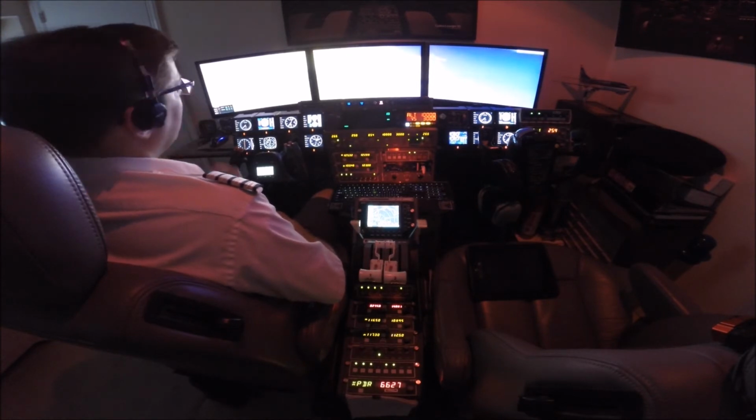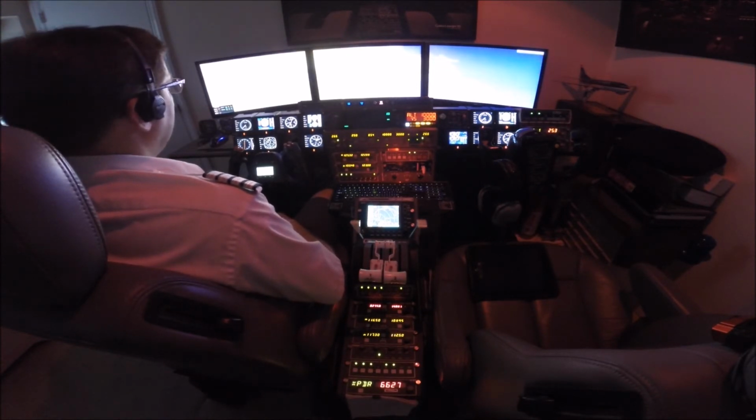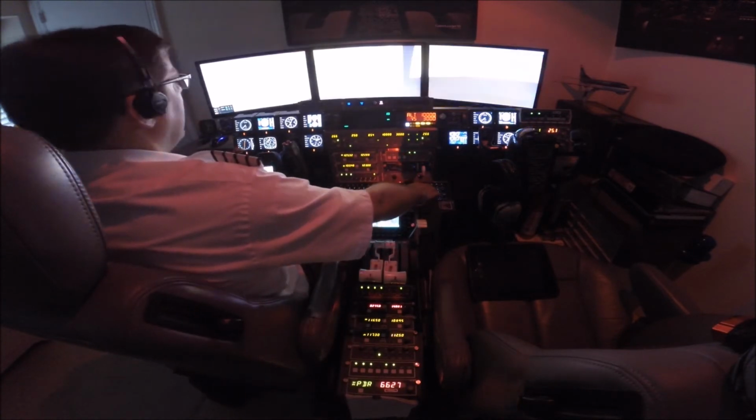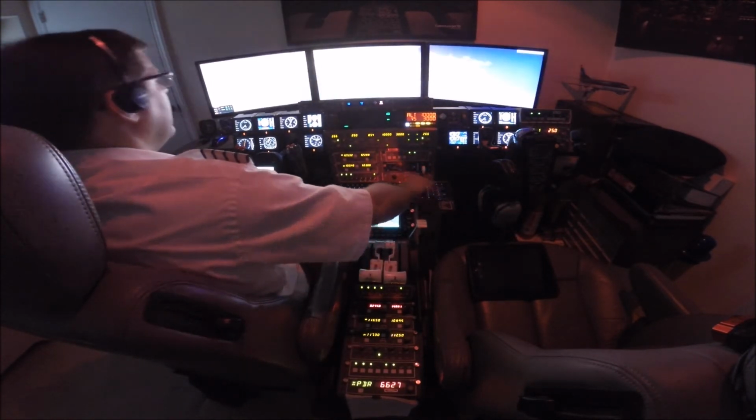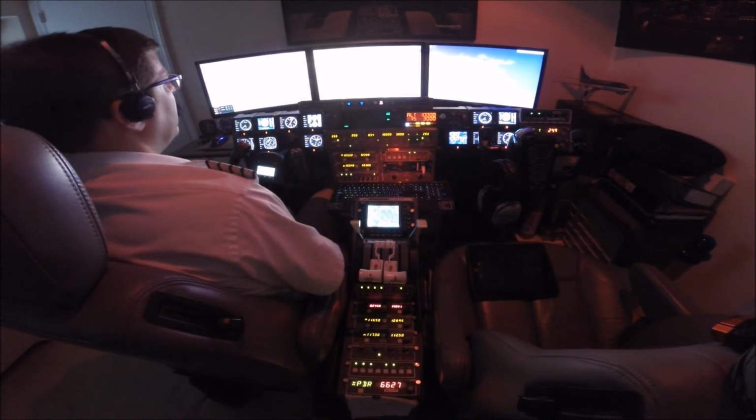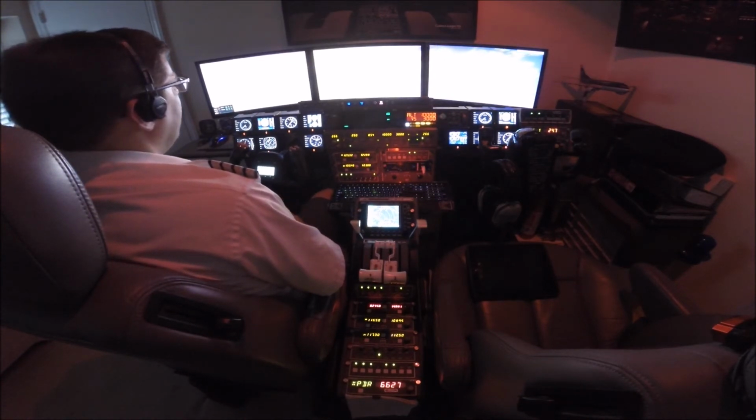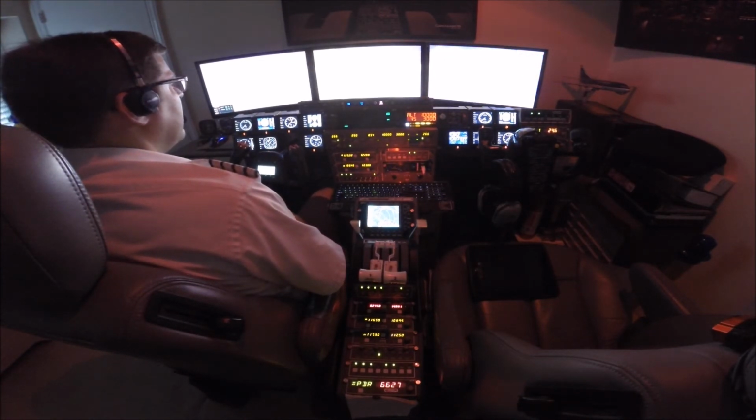One question I was asked was, do I fly the PMDG aircraft? No, I don't have any of the PMDG aircraft. But my focus is really corporate aviation, and PMDG doesn't make anything really in the corporate world.